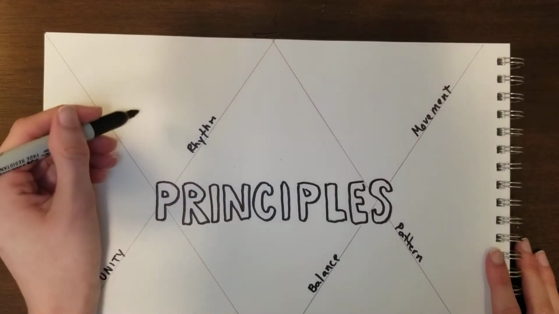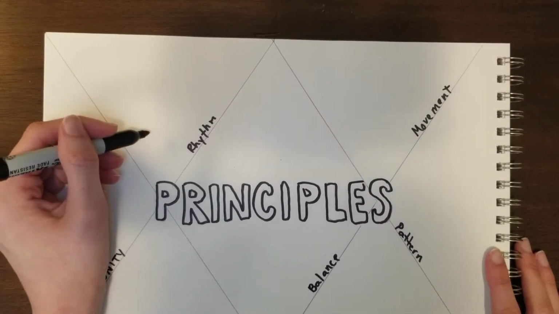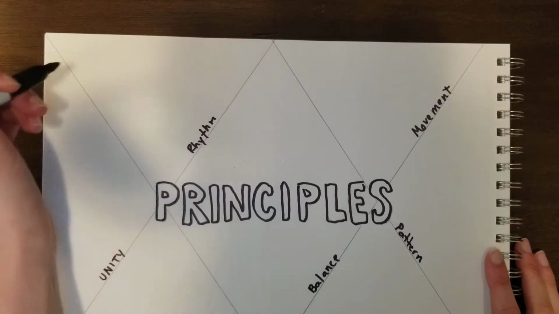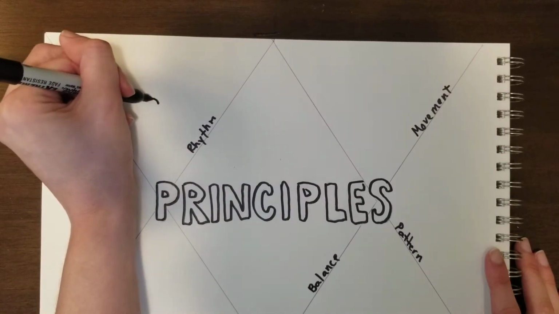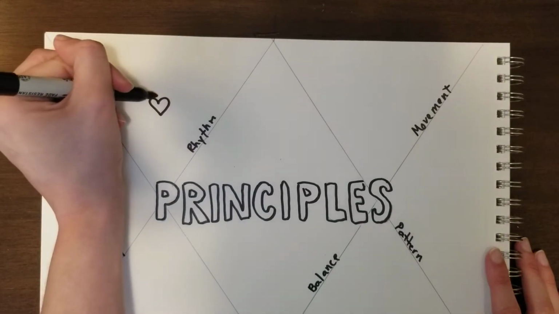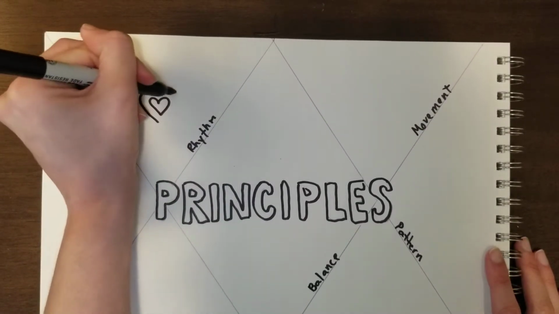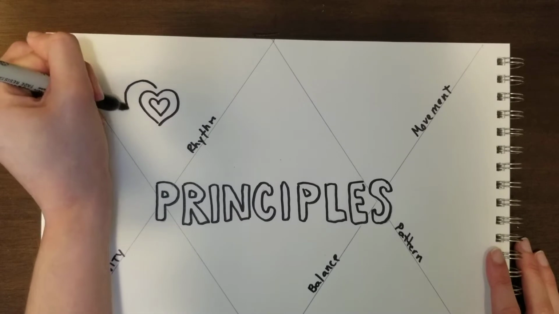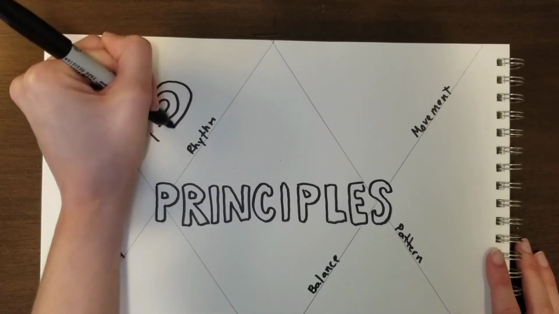So for this one, I'm thinking of a ripple effect. If I drop a pebble into the water, it creates a ripple. And that's kind of what I'm going to simulate here, except I'm going to use a heart. So I'm going to start with a little heart, and then around it I'm putting a bigger heart. And I'm just going to continue that.